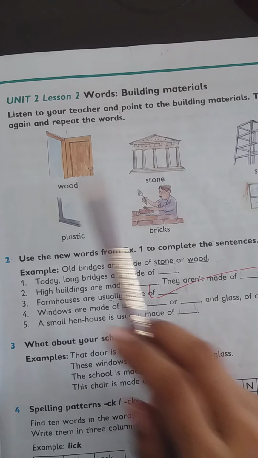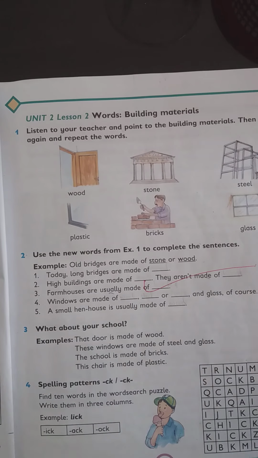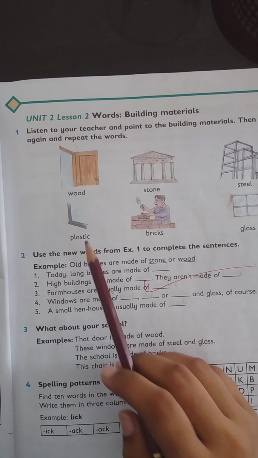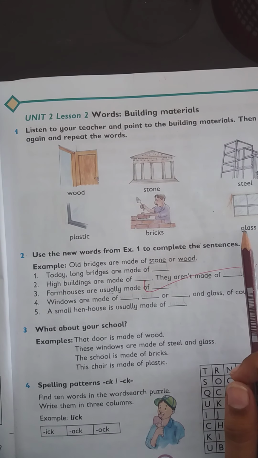Wood, stone, steel, plastic, bricks and glass.